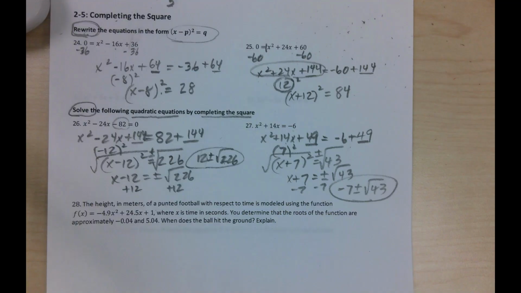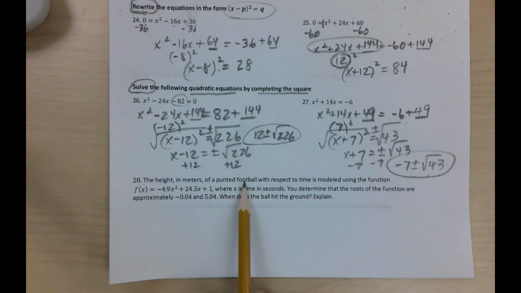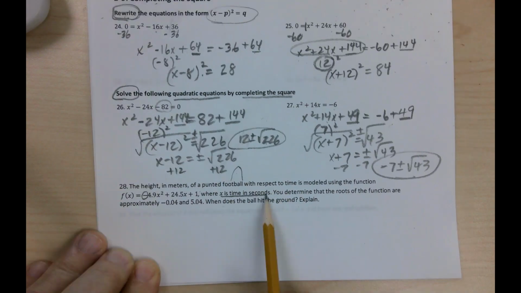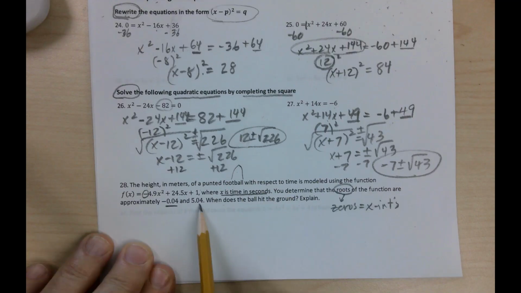All right, so this problem: the height in meters of a punted football, remember, goes up and comes down. You know that. And it says the roots, another word for roots is zeros, which means x-intercepts are at... Well, you can't have a negative time, so you'd think, well, that's my answer.